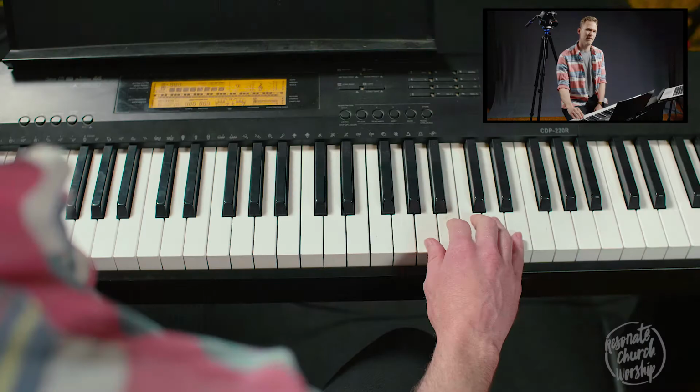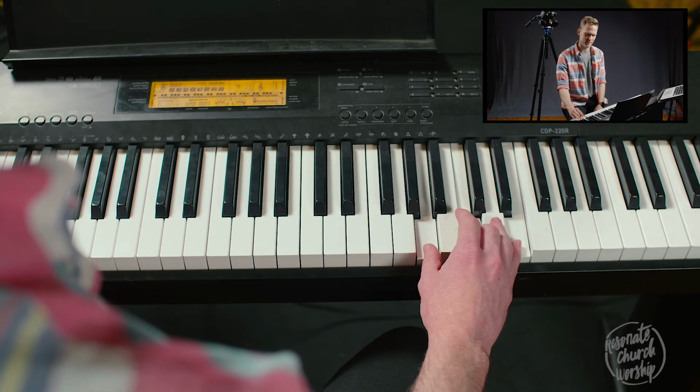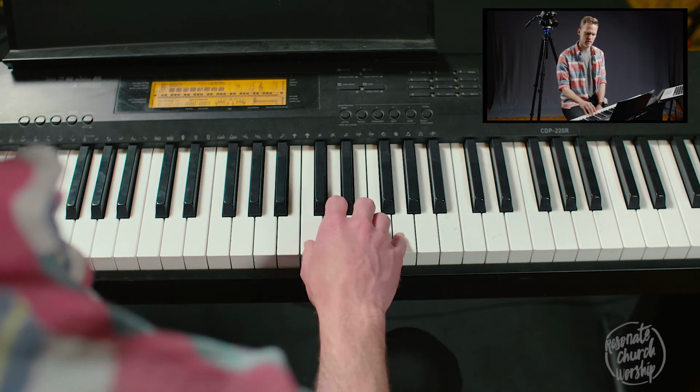Now, which ones are your 3 minor chords in most or in all major keys? If you said 2, 3, and 6, you're correct. So that would make this A minor. Great job.